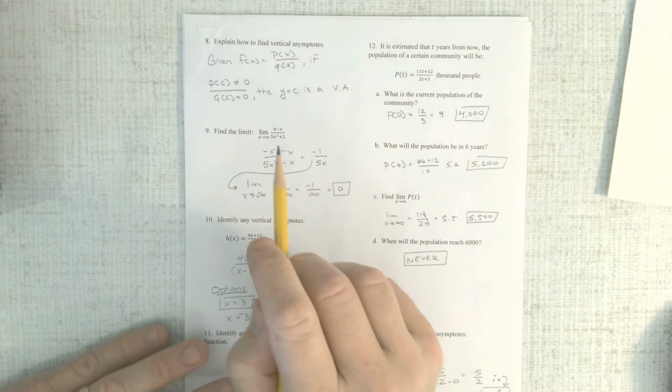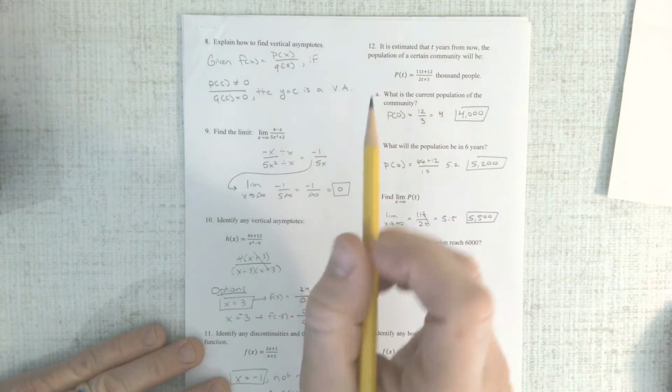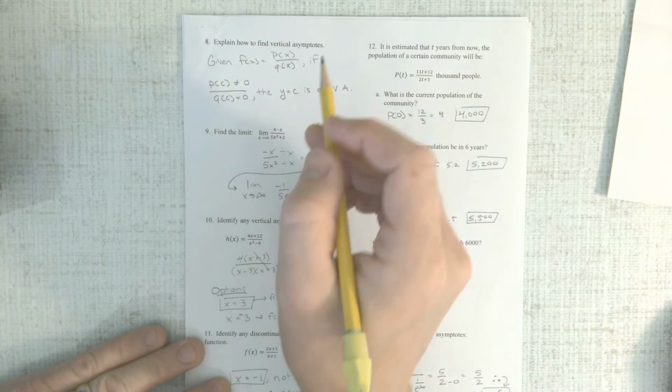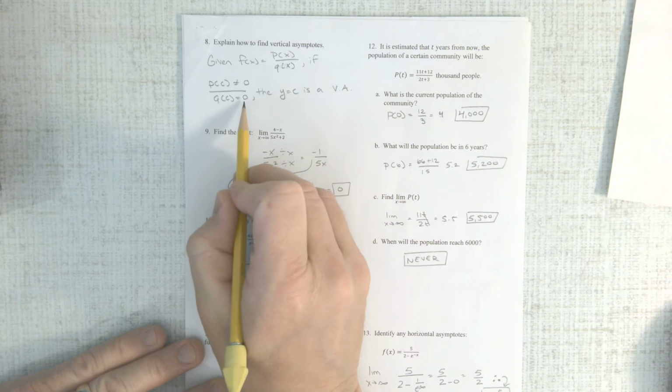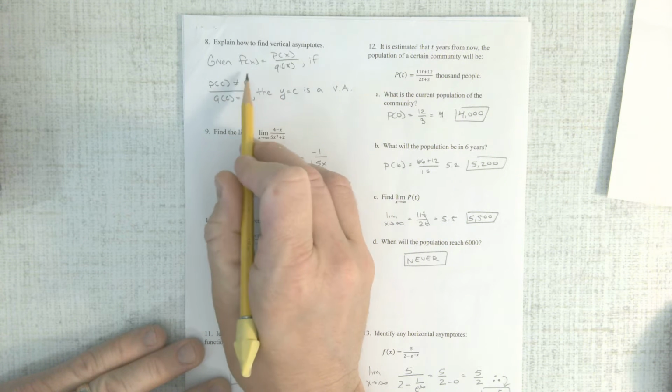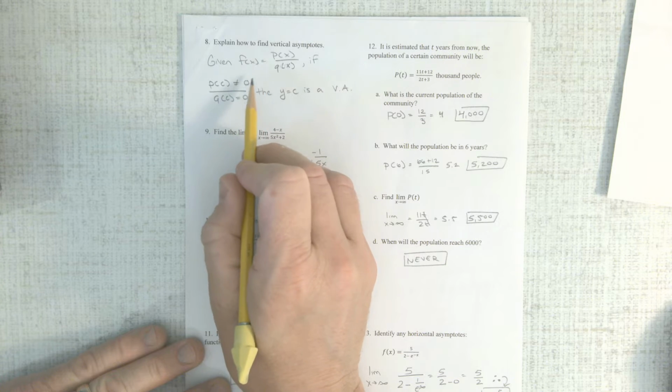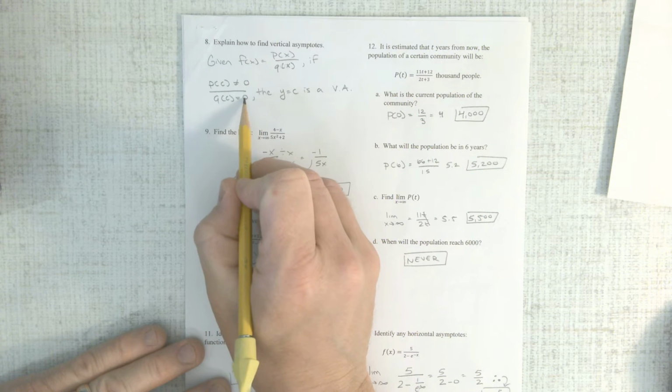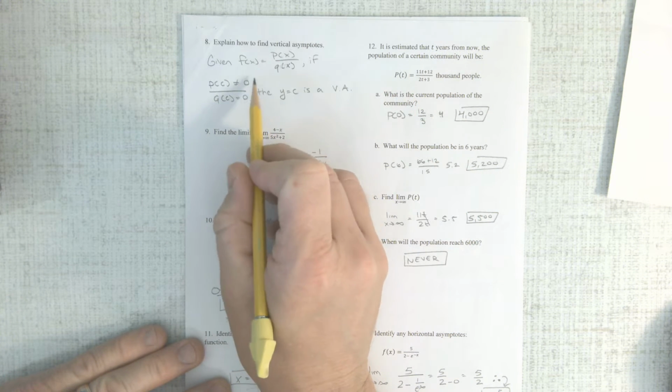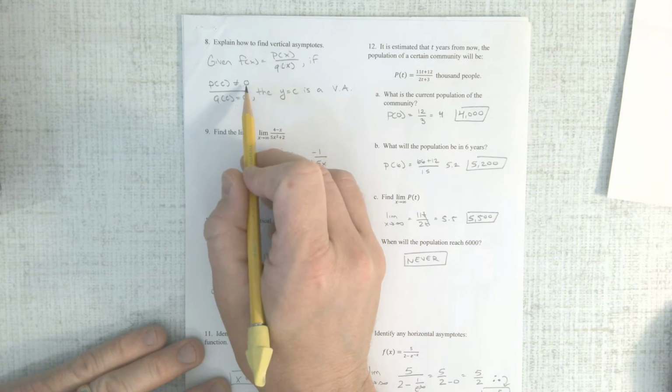Page 2, explain how to find vertical asymptotes. There are lots of different ways, but this is the one we've done now. There are numbers that make the bottom 0 and the top's not a 0. So if you find a number where it plugs into the bottom, gives you 0, plugs into the top, doesn't give you 0, well then that's an asymptote.